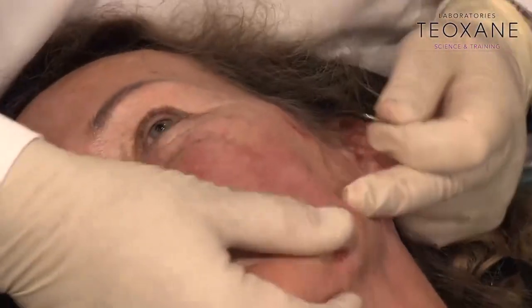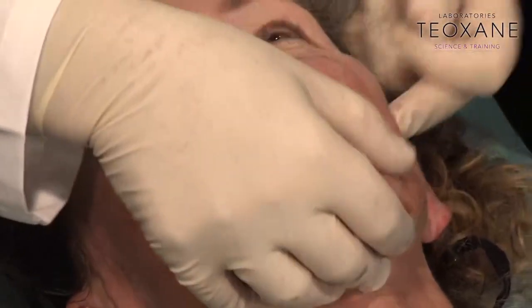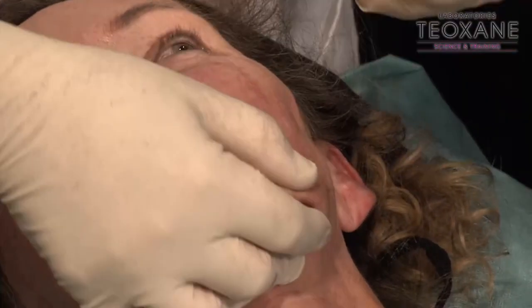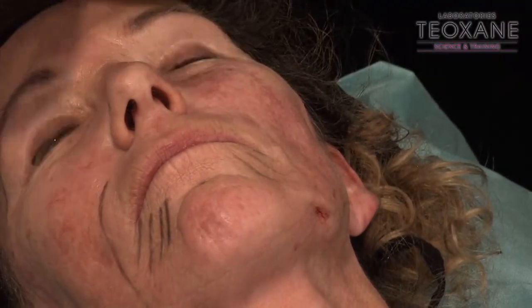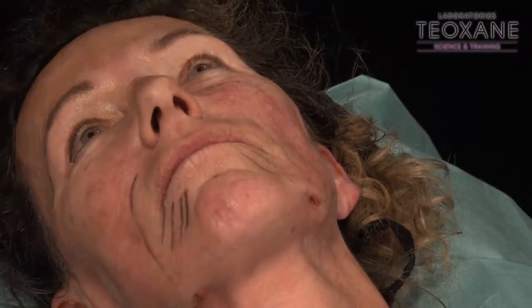Okay. The main indication of this thread is not to lift the muscle. Once again, we respect the anatomy. This is only to pull the skin and not the muscle.